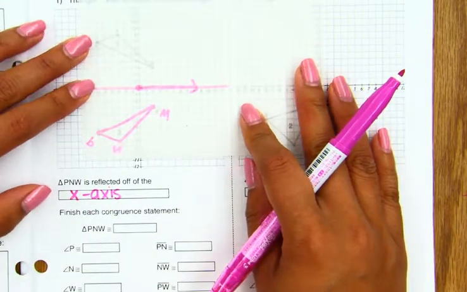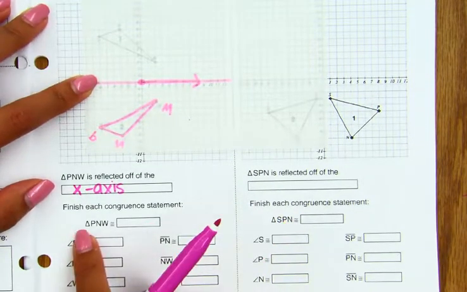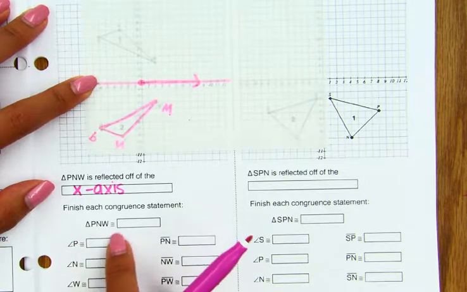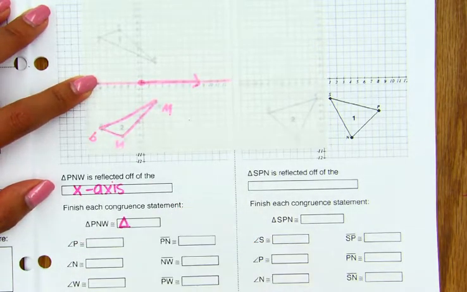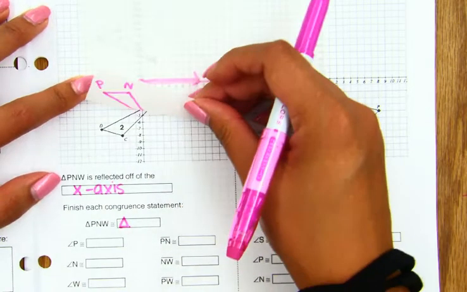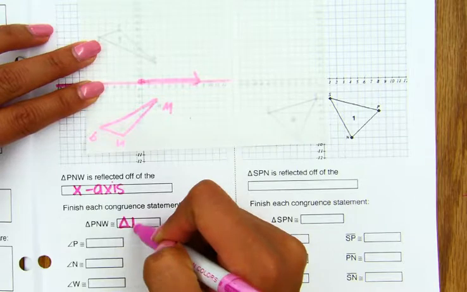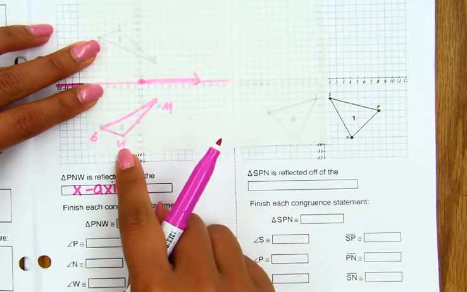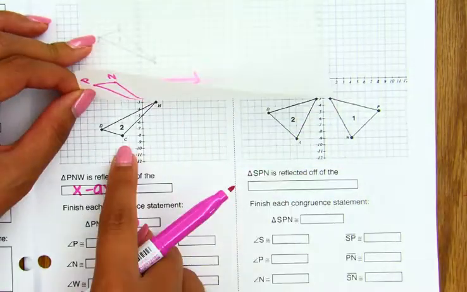But now that I've done that, I am asked to finish a congruent statement. See here, it says triangle PNW is congruent to. Well, first of all, it's congruent to another triangle. It's congruent to triangle 2, but let's give it a more specific name. Let's see what's underneath P. If you take a peek, under P is the letter D, so I'm going to say it's congruent to D. N is right here. I know it looks a little strange because it's been flipped over, but if I look under N, it's going to be the letter C.